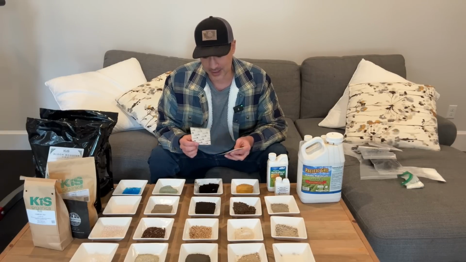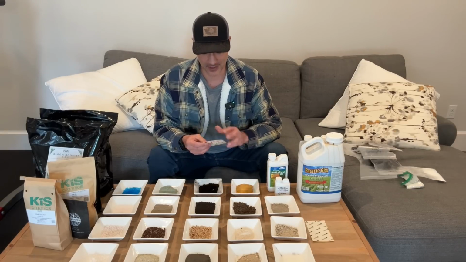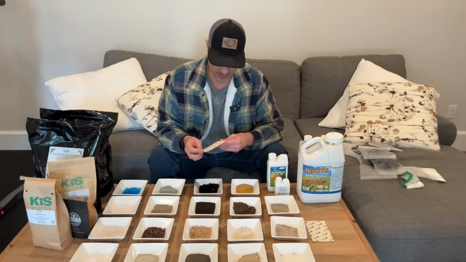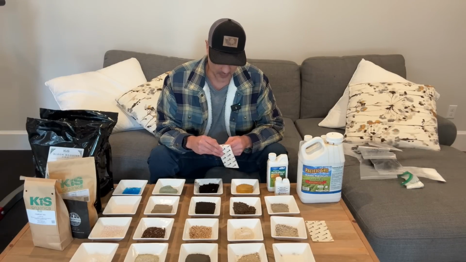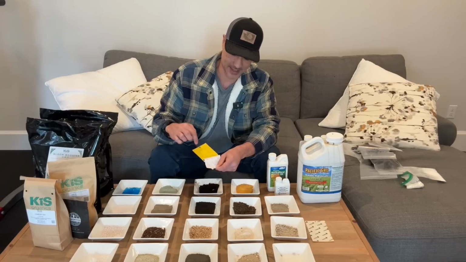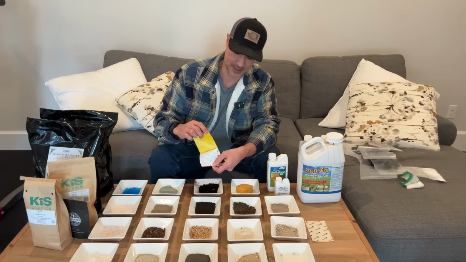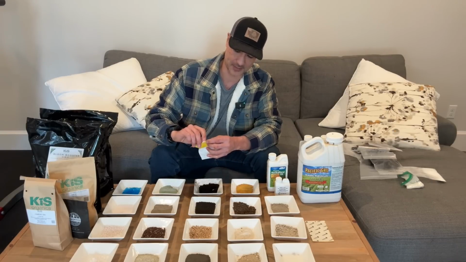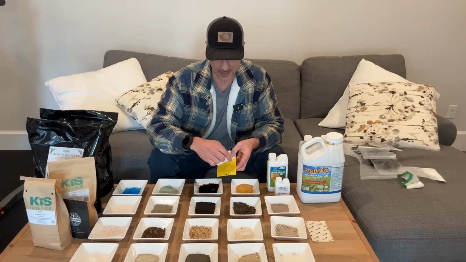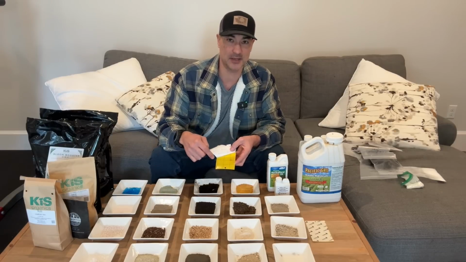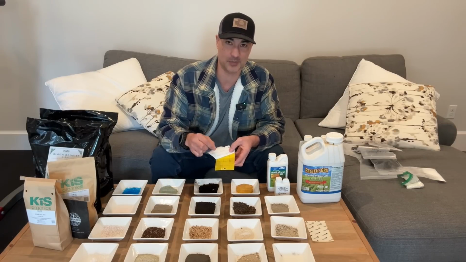So these cards, as you can see, let's see if I can show you here, they have perforations on them. This is the backside of the card. The front side has the black grid. Let me see if I can pull it off here. So you can see that there. This is for scouting, so you can keep track of what sort of insect pressure you have.